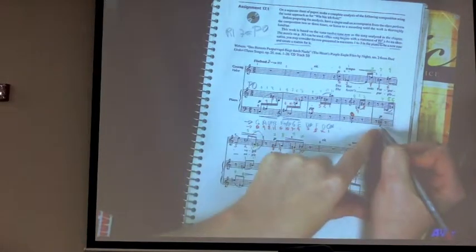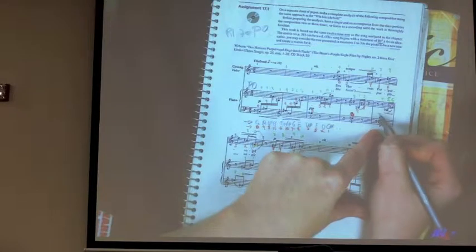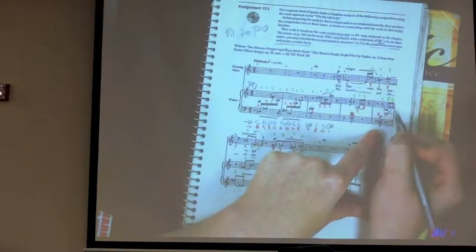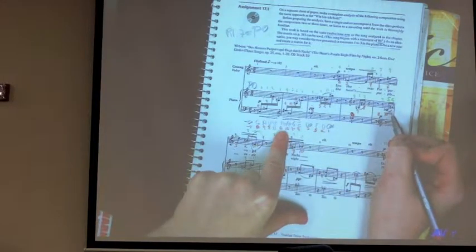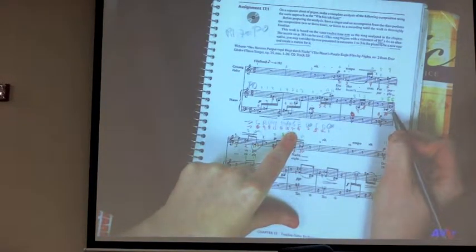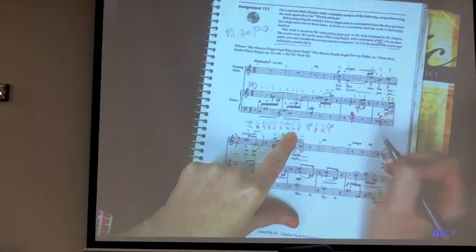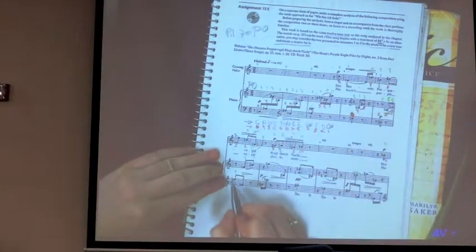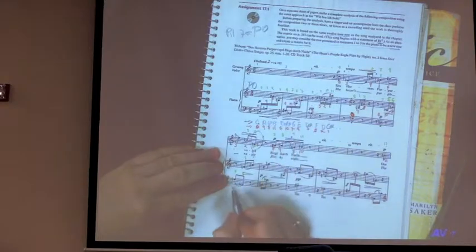Here's our next note, right? This is a B, so that's 11. B flat, it's going to be 10. G natural is 7. Like that. And then E natural is going to be 4.